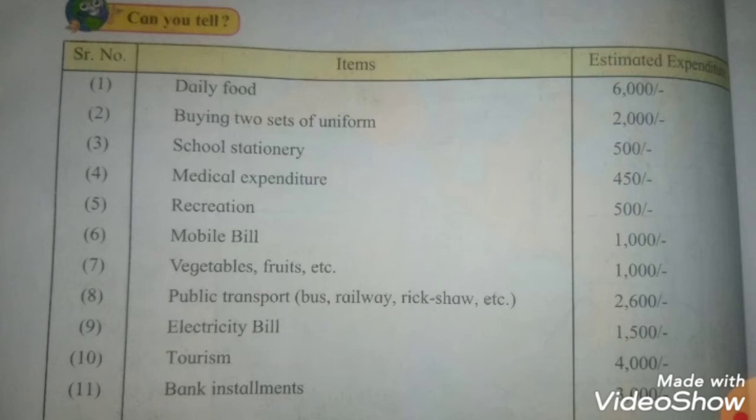Okay, and we will also learn where the word economic is derived from. And how it is related to family management. So all these things we are going to learn through this lesson.